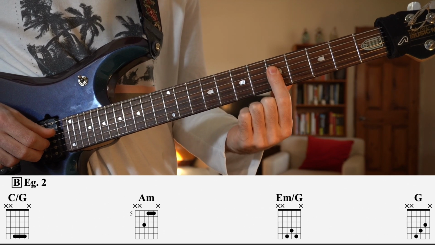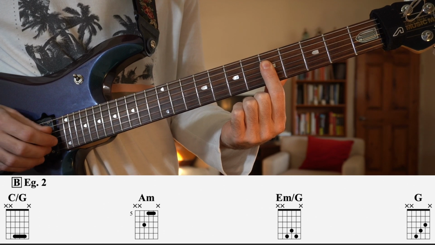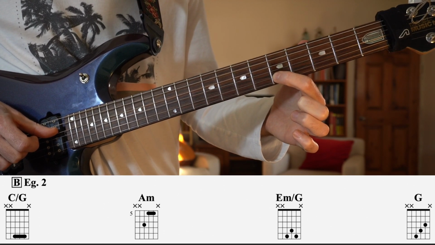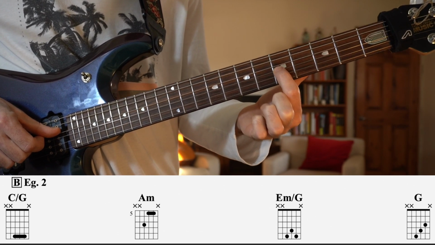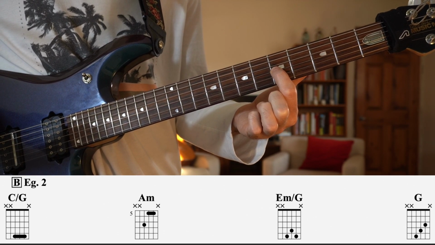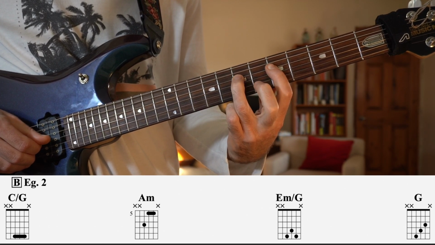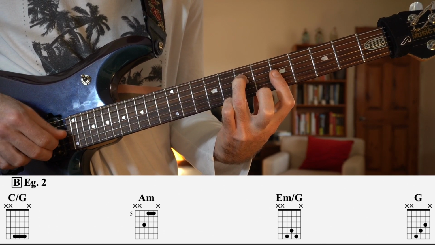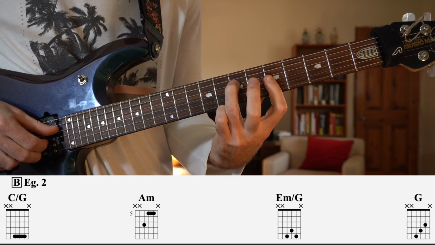Now we need to get to A minor next. Now if you remember, only one note needed to change because E is the same. It's the third of C and the fifth of A. C can stay because obviously it's the root of C and the third of A. But this G needs to get to an A, and there's one here. So there's my shape, A, C, E. So we got C over G, A minor.